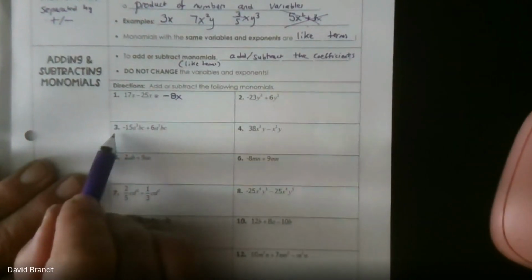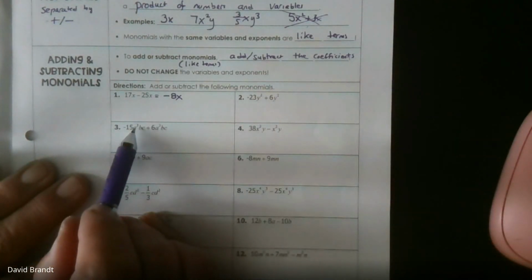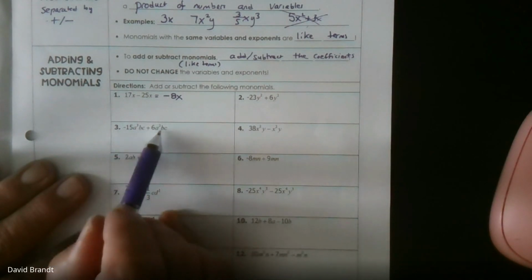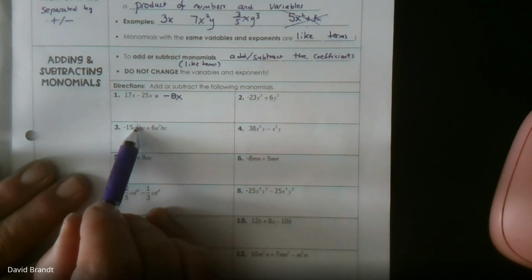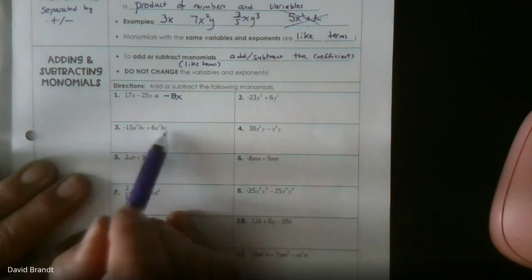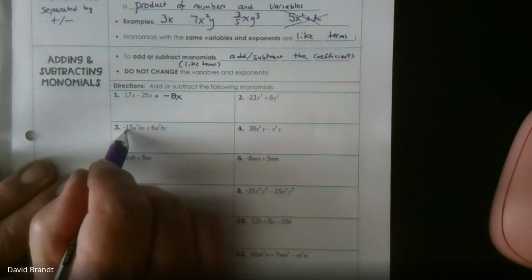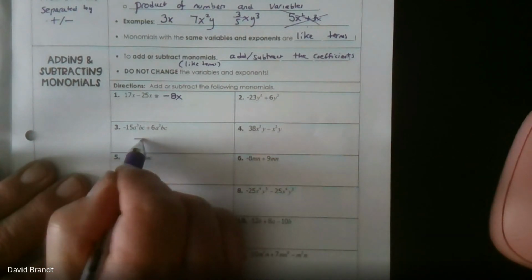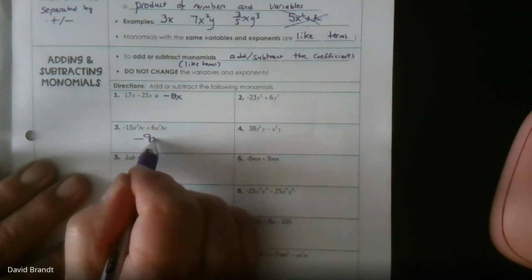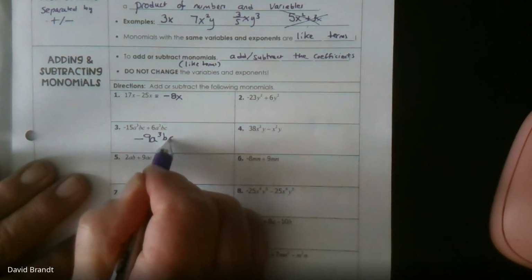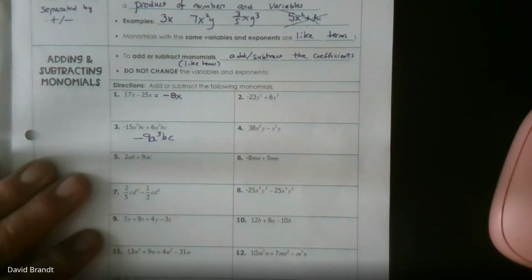Now, number 3, are these like terms? Well, yes, they are, because it has A, B, and C. A, B, and C. The A is to the power of 3. The others are not. So these are like terms. What is negative 15 plus 6? That would be negative 9. What happens to the exponents? Nothing. The exponents stay the same.